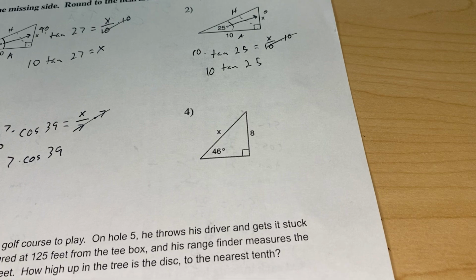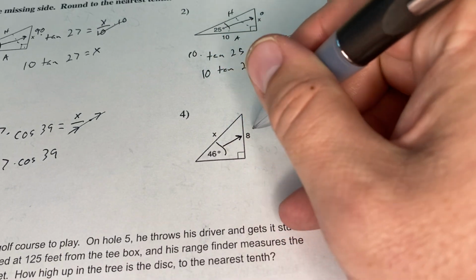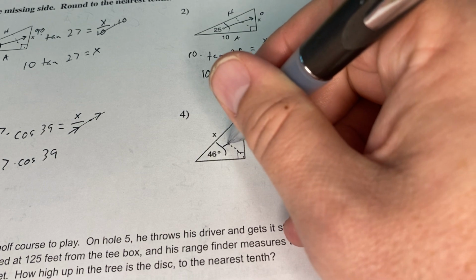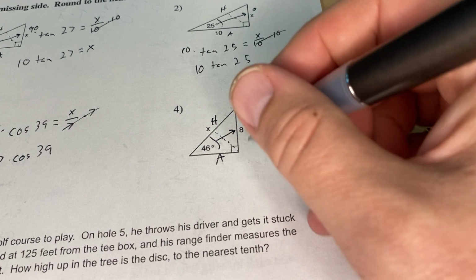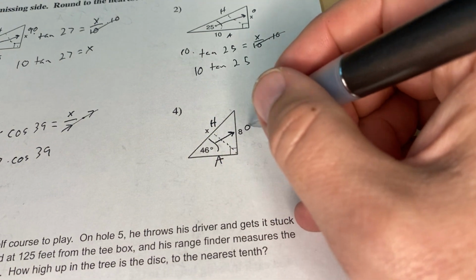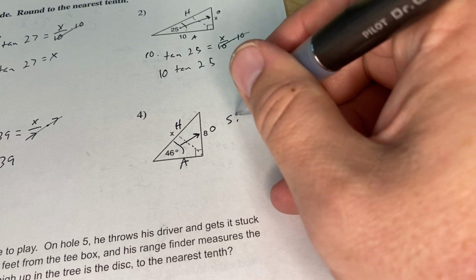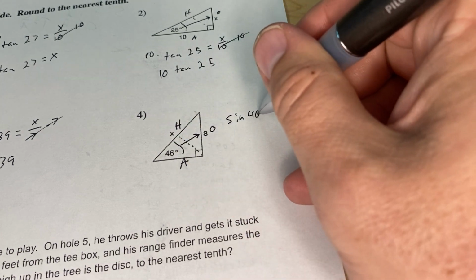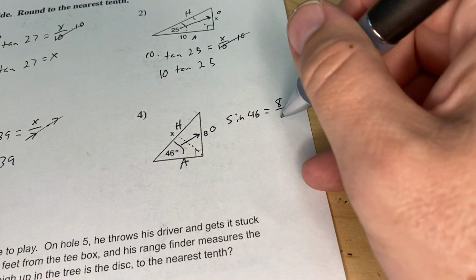And then on number 4 here, I have a 46-degree angle. I go across like this. Here's my opposite side. Across from the 90, here's my hypotenuse. This is my adjacent side. So since I'm doing opposite and hypotenuse, this is going to be sine. So the sine of my 46-degree angle is equal to my opposite of 8 over my hypotenuse of x.